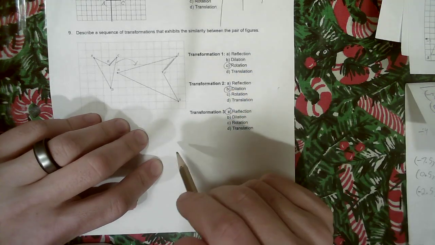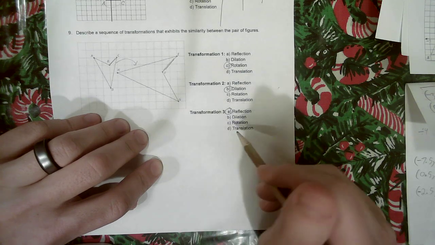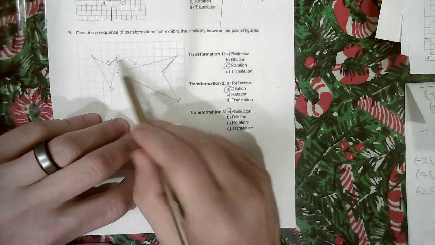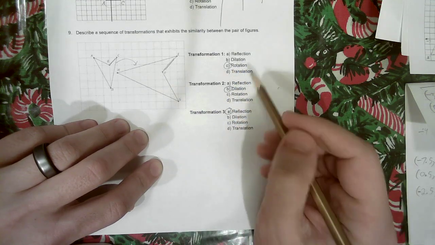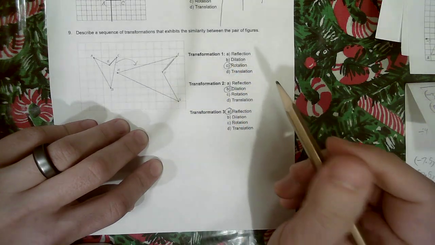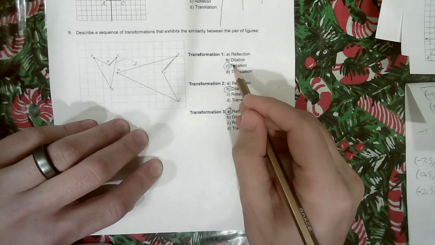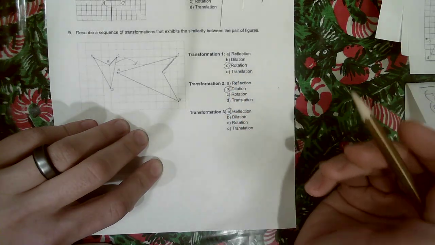I would argue that you could do those in any order. Again, for this one, just don't choose translation because we gotta spin it and flip it here. So I could do CBA, CAB, BAC, any order of rotate, dilate, reflection is going to be okay.